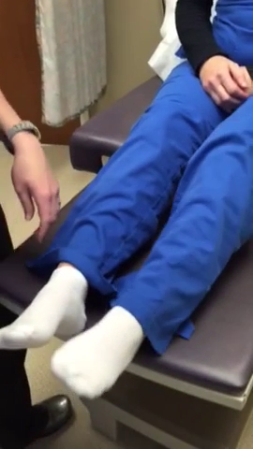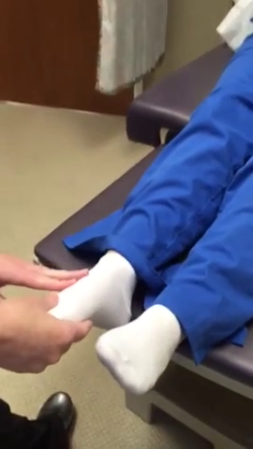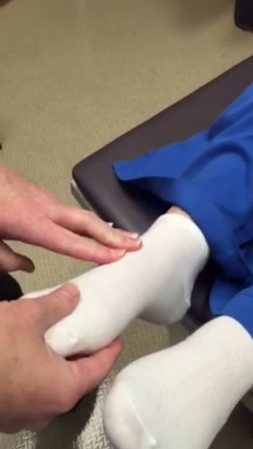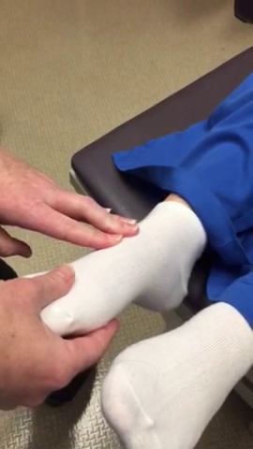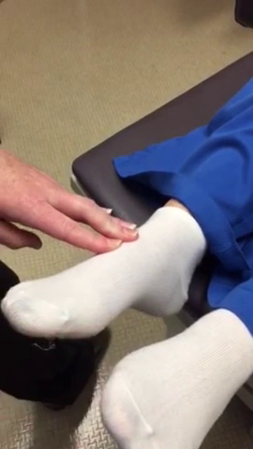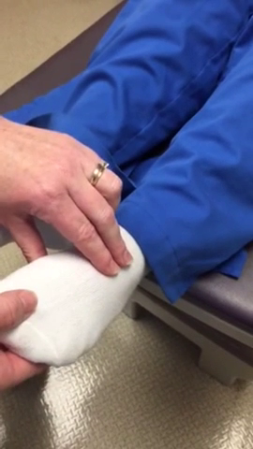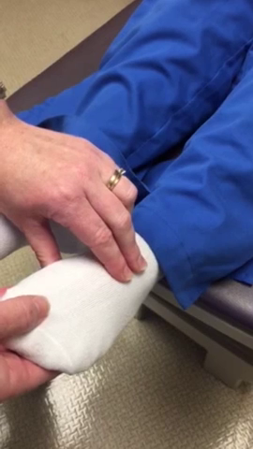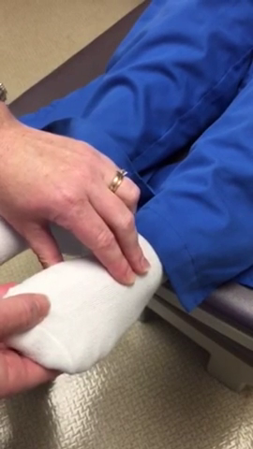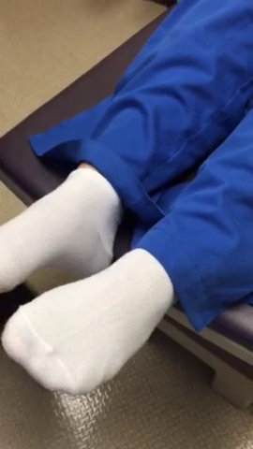And lastly, we're going to check for pedal pulses. Again, with 3-finger palpitation on the top of her foot. Feet are nice and warm, no edema noted there as well. And pulses are nice, strong, and regular.